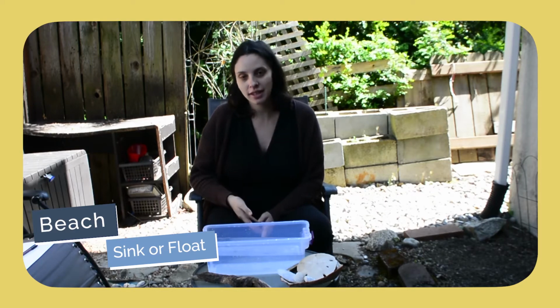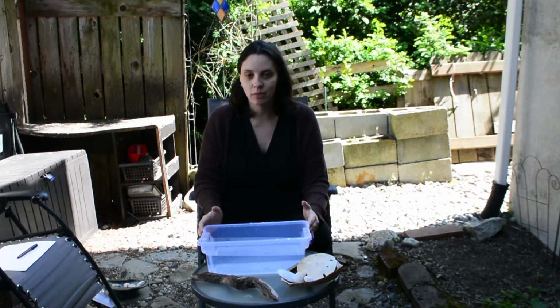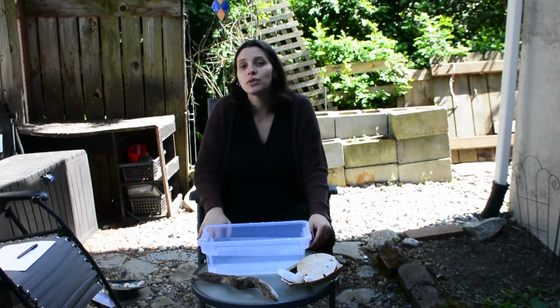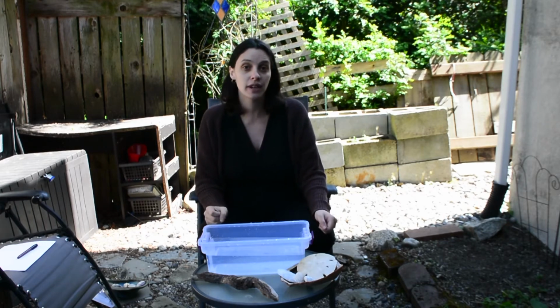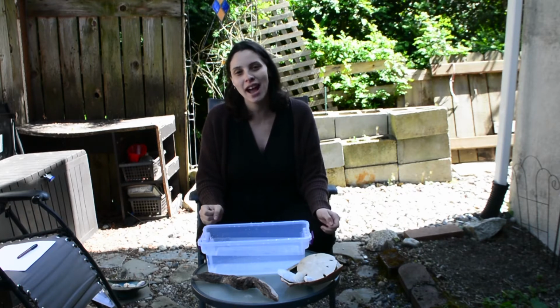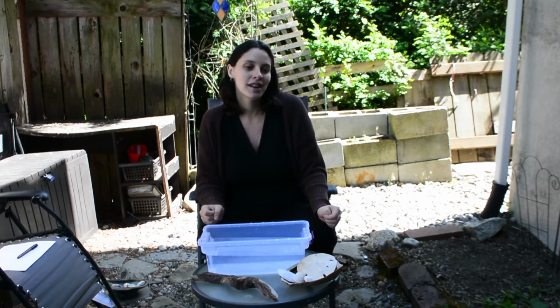Today I'd like to do a sink or float experiment with you. So I have a few things that I've collected from different beaches and this bucket full of water, and we'll test them out, see which ones sink or float. And you can play along at home too, so you can share what you think of each item will sink or float. And if you want to do sink or float at home with stuff that you have, let us know what you tested and what you thought, and if you got it right or not.